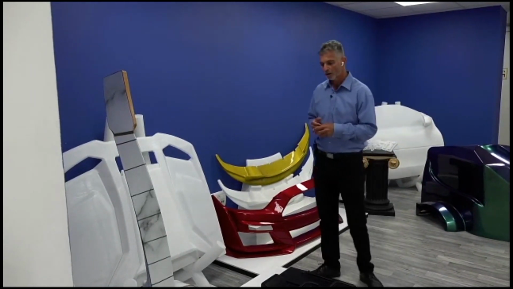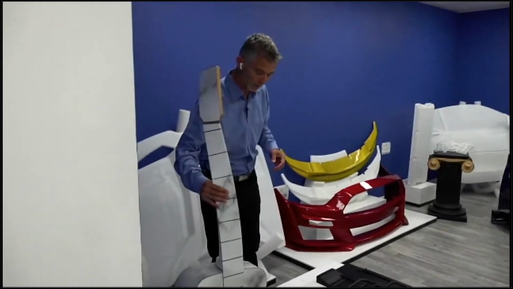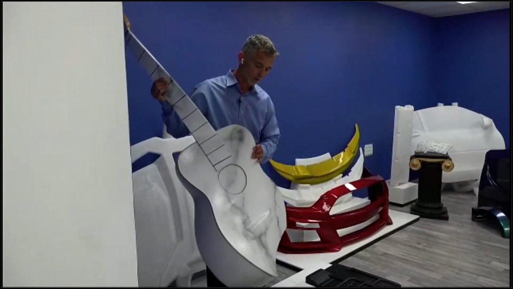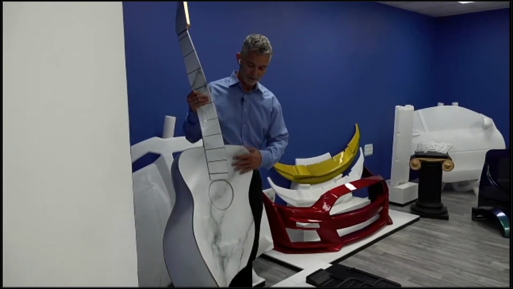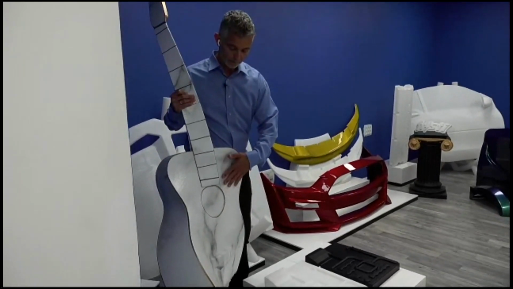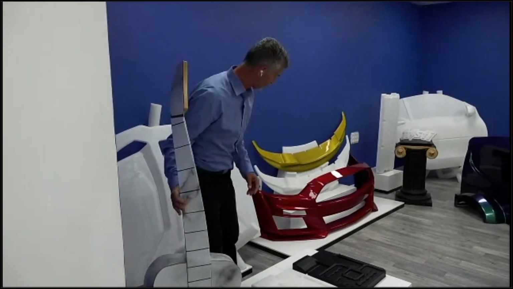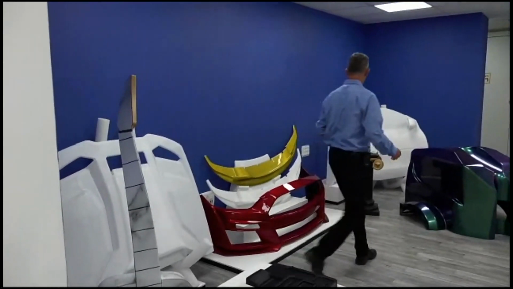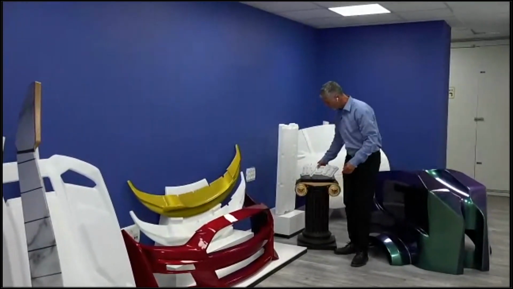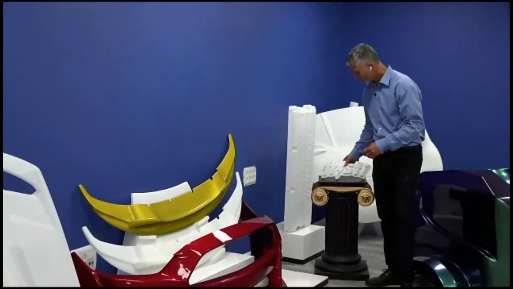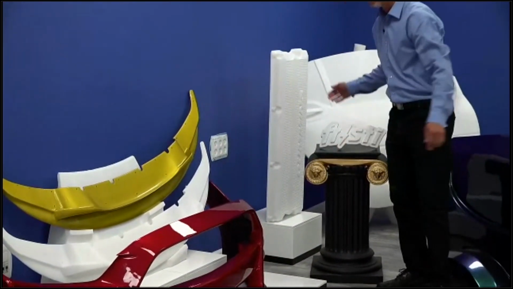If we are talking about point of purchase applications, we can talk about this guitar. It was printed by Massivit 1800 and laminated with self-adhesive vinyl. You can see also some point of purchase or design pieces that are done by the Massivit. You can see it is very light.